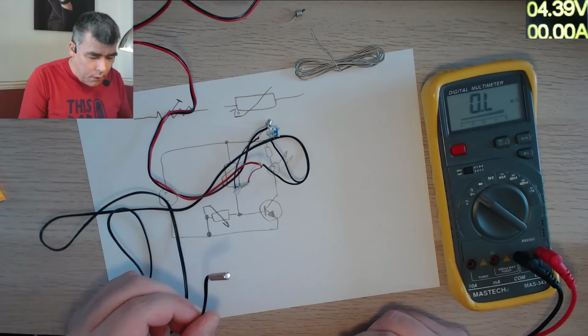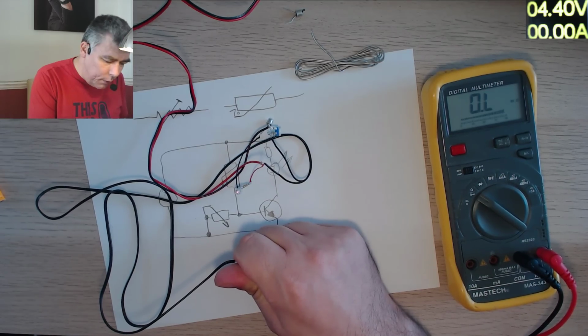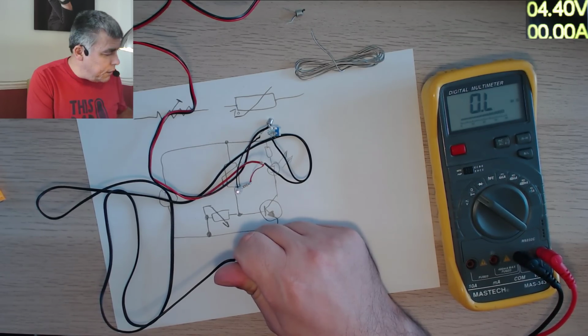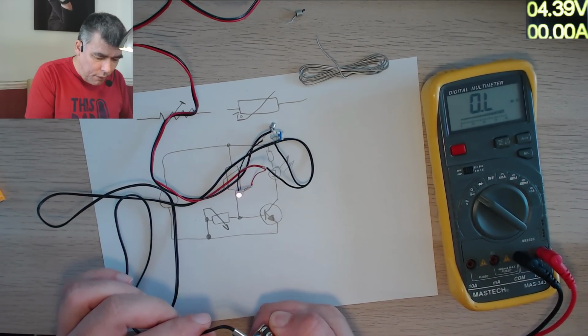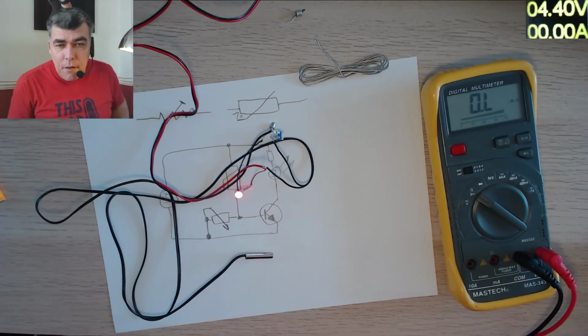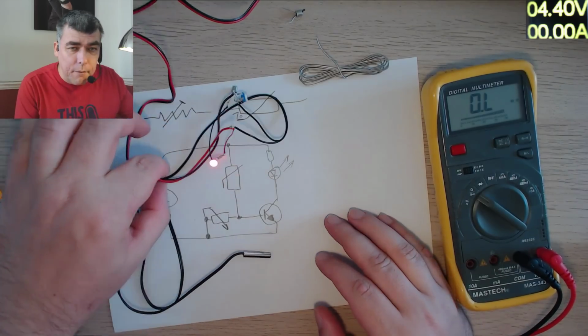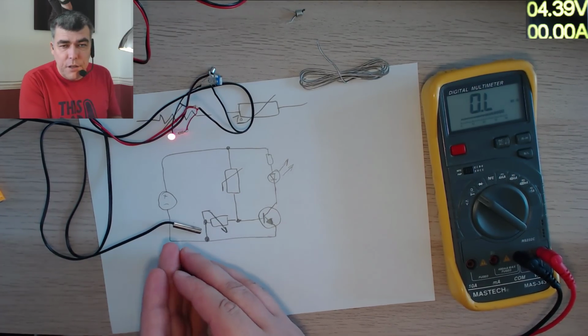Let's take this in our hand and let's see what happens. The LED should get brighter and brighter as the temperature is changing. Let's accelerate the process. Yeah, you can see the LED. So that's exactly how the thermal system is working, the temperature sensor is related with the fan.